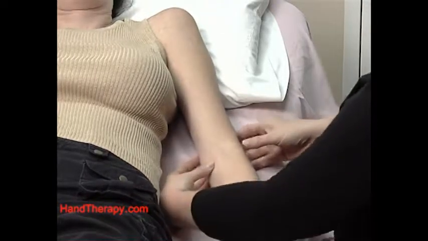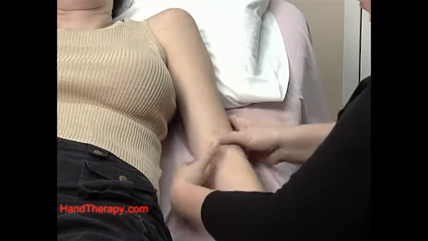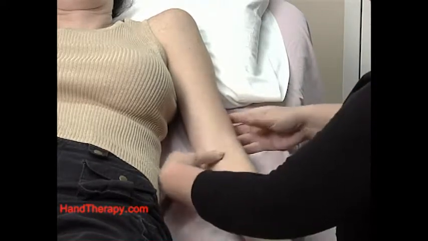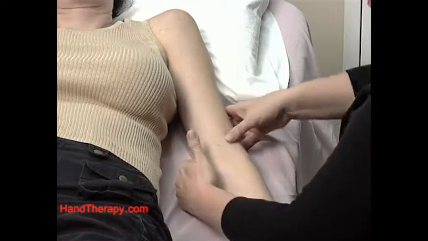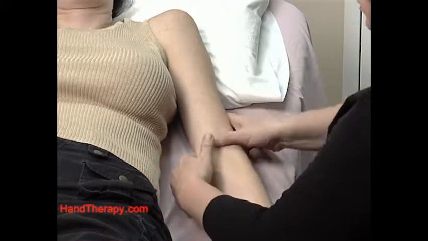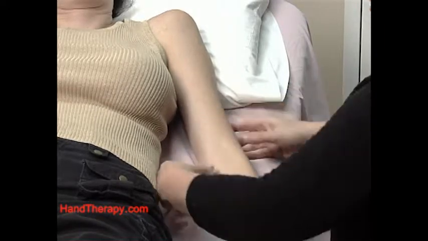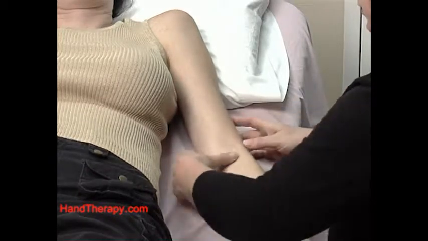And what I'm going to do, if you can see that okay, is I'm doing one level above the antecubital region where I'm doing the 5 to 7 times, and I'm just using my thumb to do the little stationary circles. Then I'm doing right along the antecubital region.